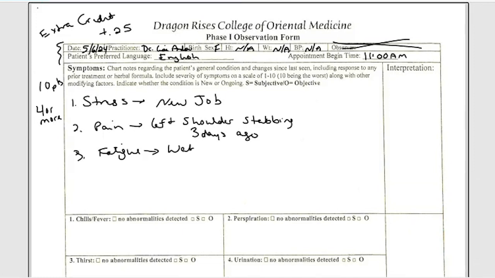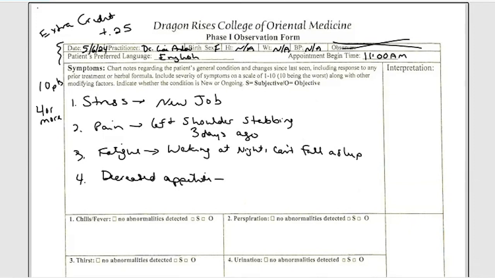Waking at night, can't fall asleep. And let's say number 4, decreased appetite. Three months, started with the new job. And this is worse with stress.